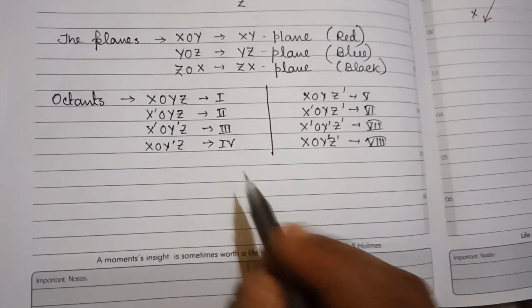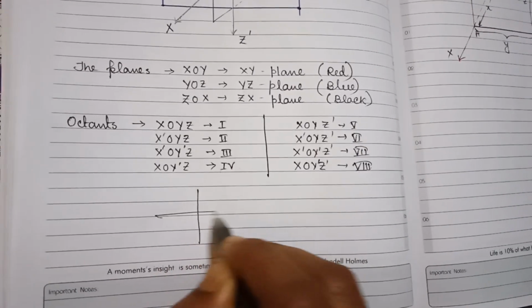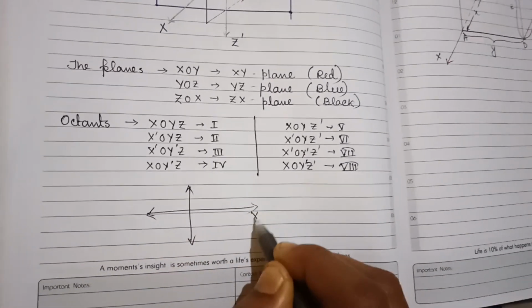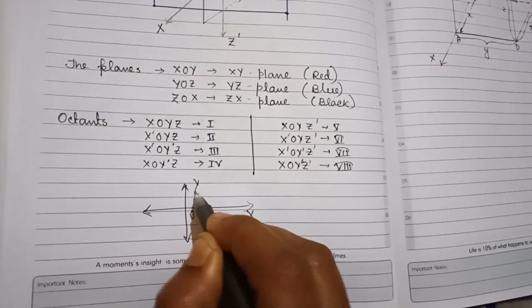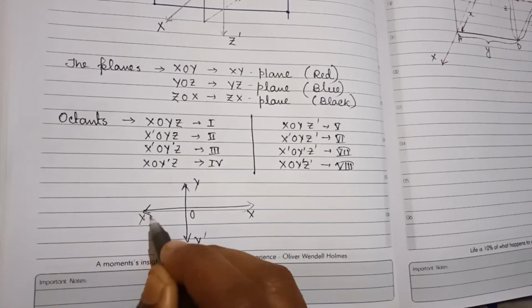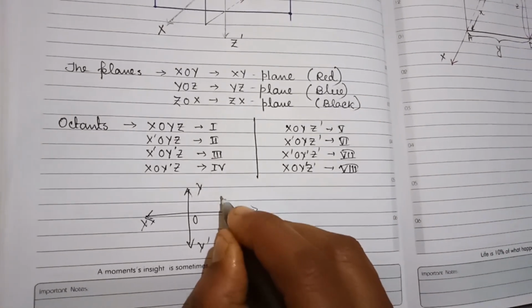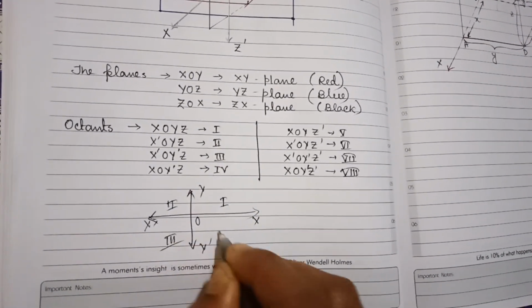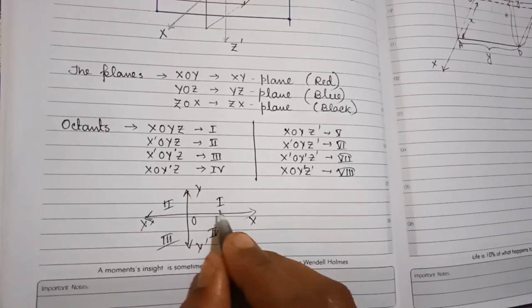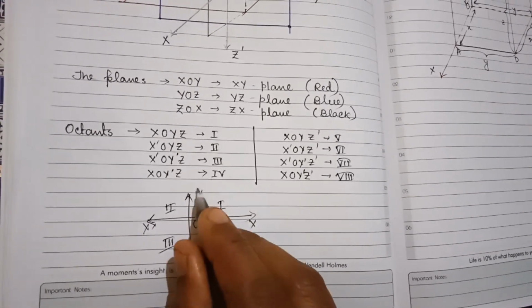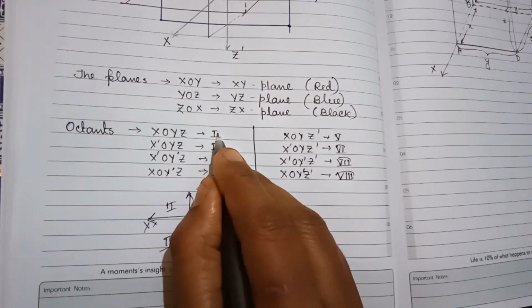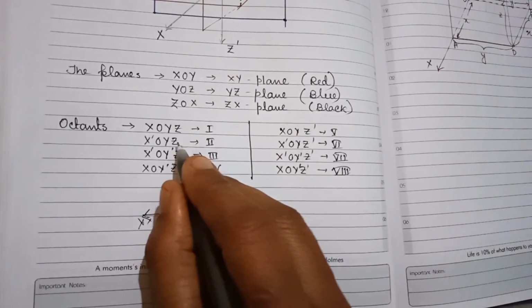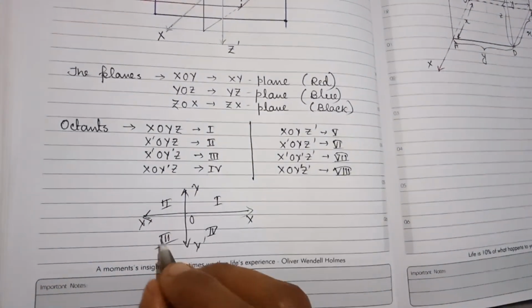Why I say this is very easy: you just draw a normal 2D figure. You all know it: XOY, like this. This is the first quadrant, second quadrant, third quadrant and fourth quadrant. Now look at this: XOYZ, first octant. X dash OYZ, second octant.